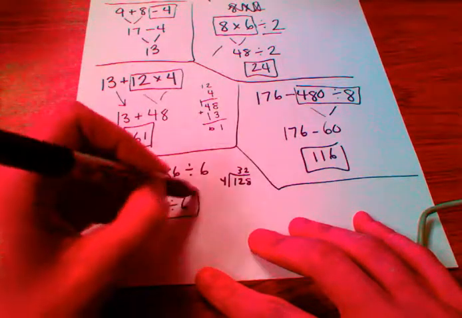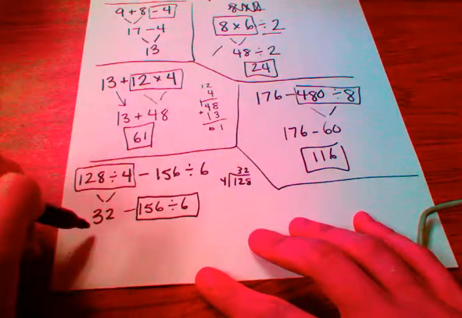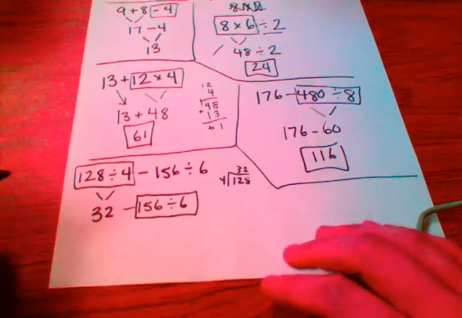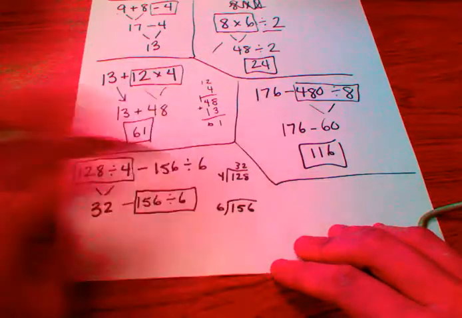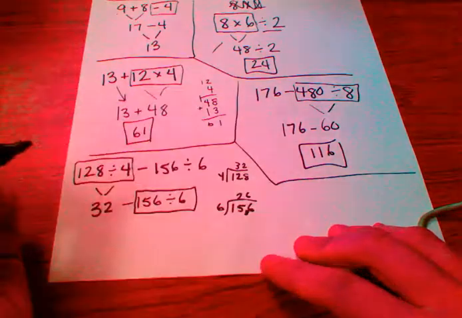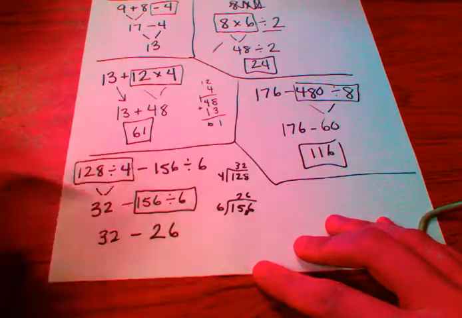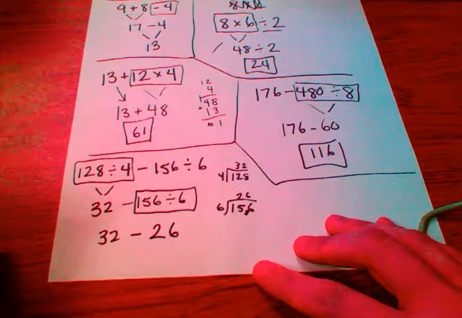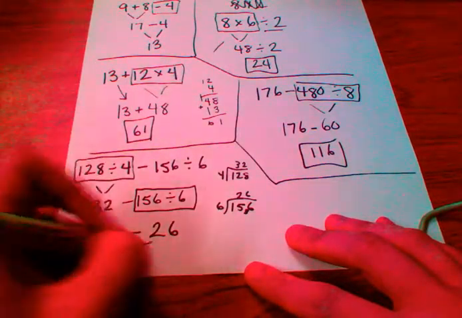What numbers are surrounding the division sign? These two right here. I'll bring down this 32 minus when I'm done dealing with this. What is 156 divided by 6? Let's see. 26. Bring down that 32 minus, and then 32 minus 26 is 6. And I'm done.